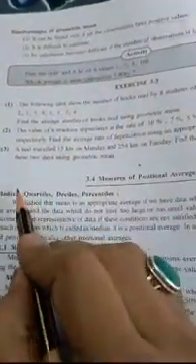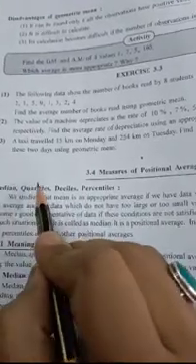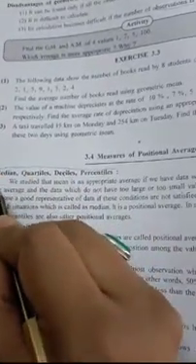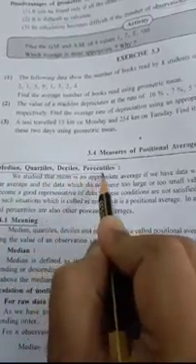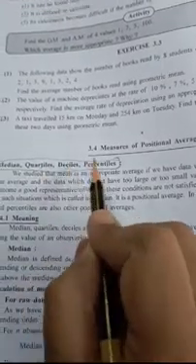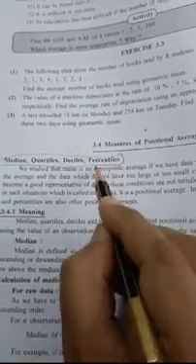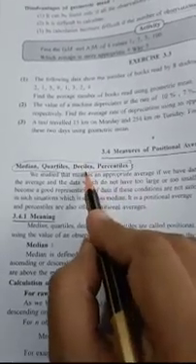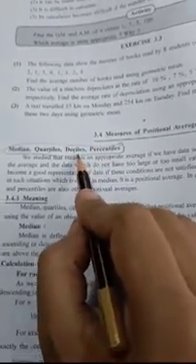Now coming to positional averages. Positional averages are divided into 4 parts: median, quartiles, deciles and percentiles. Write the name, 1 mark question. Write the names of the positional averages. So that is median, quartile, decile and percentile. Is that clear? Because they are found on their positions, position is specified. That's why it is known as positional averages.